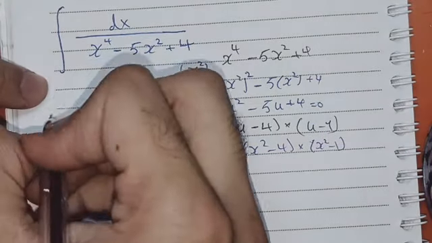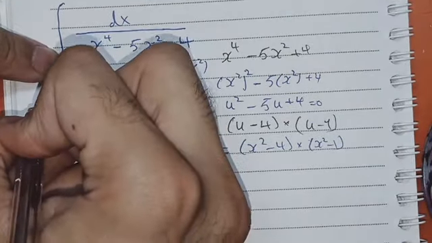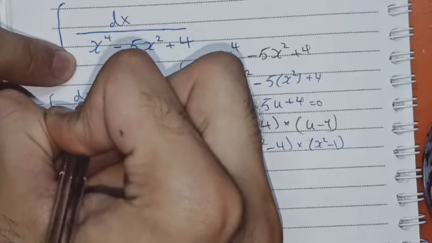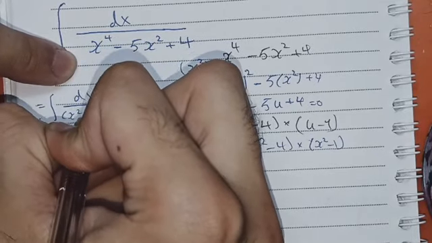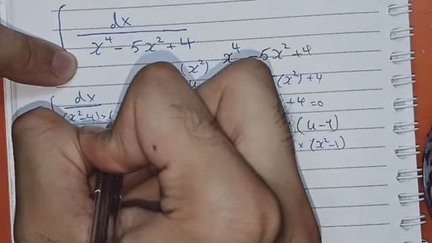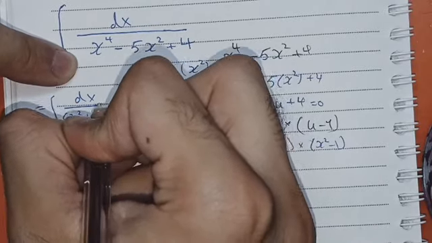Okay, so we will have the integration of dx over (x² − 4) multiply (x² − 1).